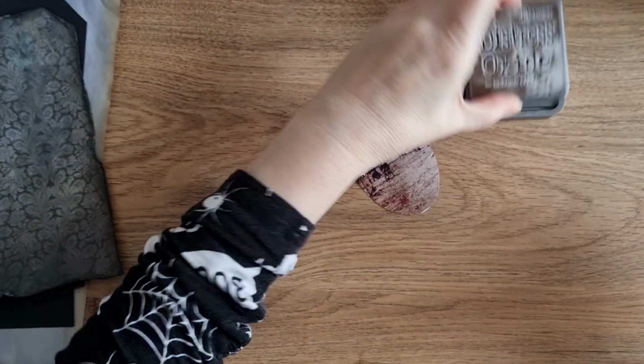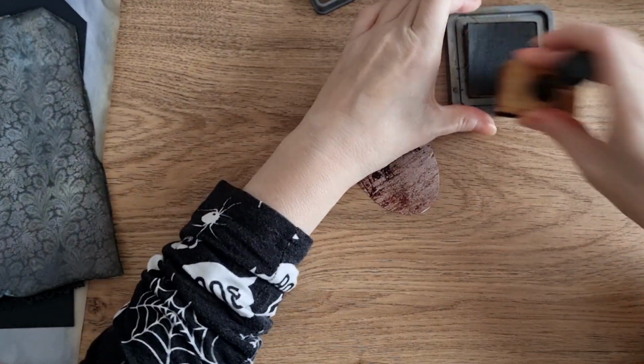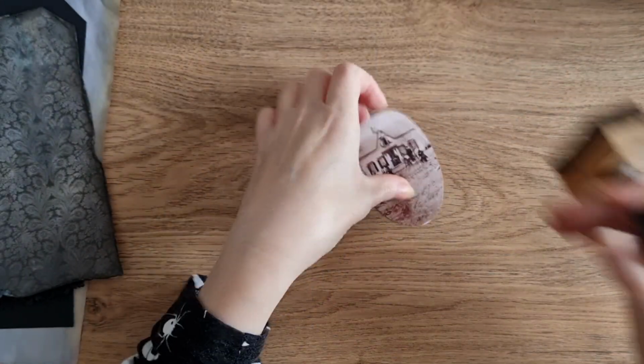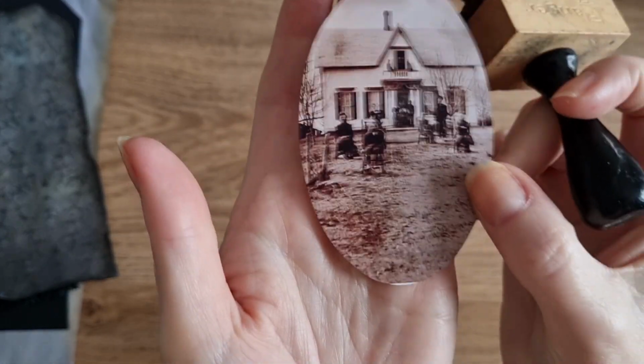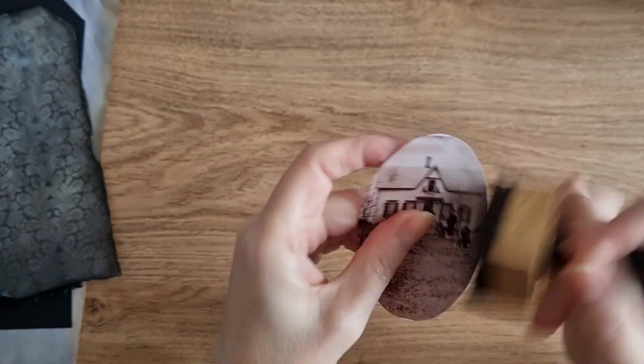So first thing I'm going to do is work on this picture. Honestly, this does really give me the creeps. Why is everyone just sitting there like that?